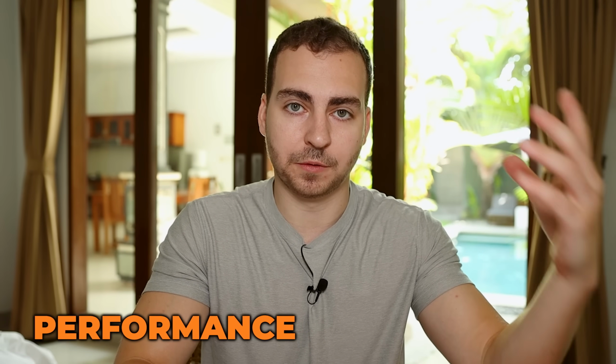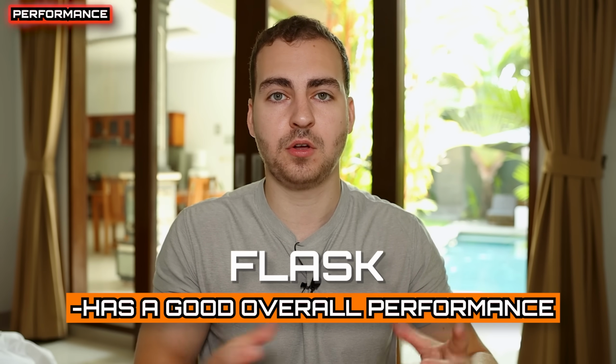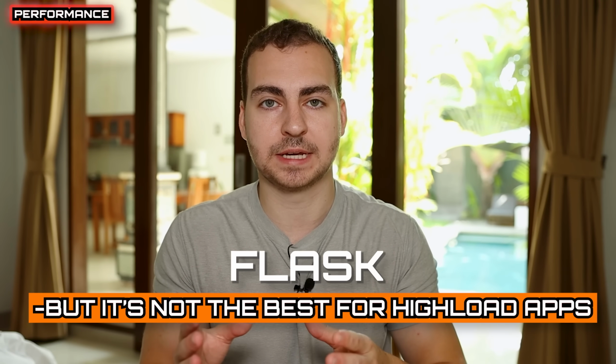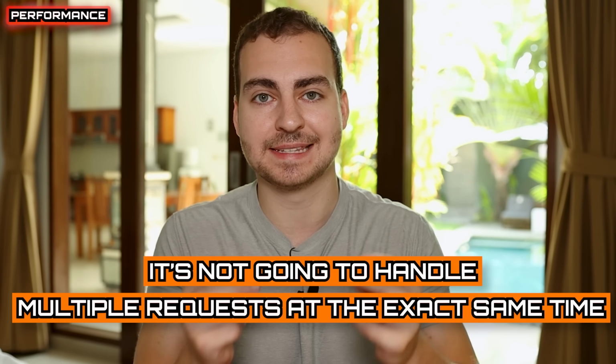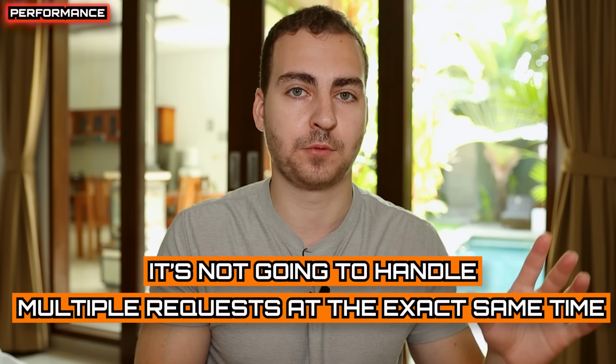So now we can get into performance, starting with Flask. Now, Flask has good performance overall, but it's not the best for high-load applications. The reason for that is it's built in a synchronous context, meaning it's not going to handle multiple requests at the exact same time like some other web frameworks.